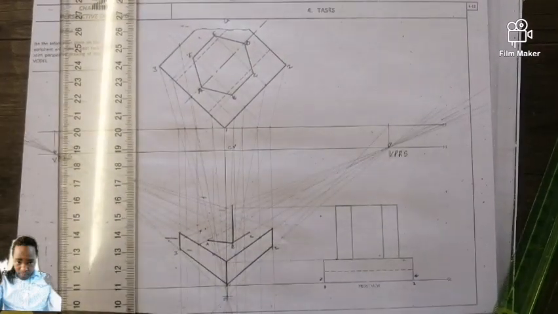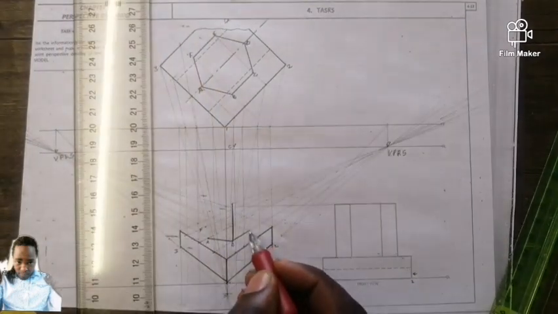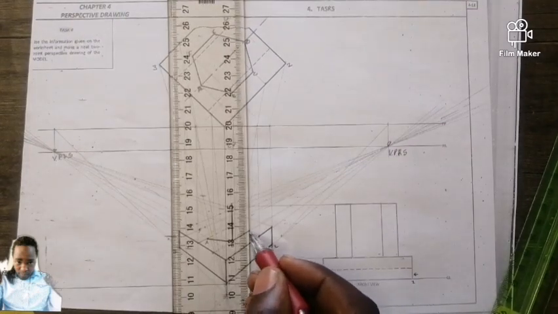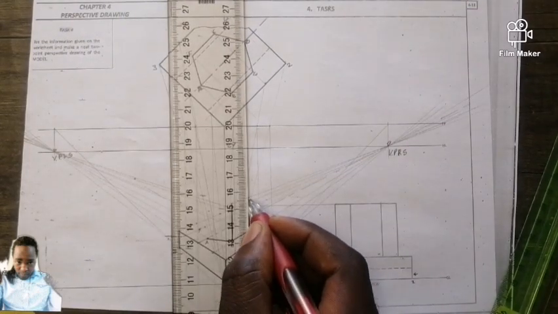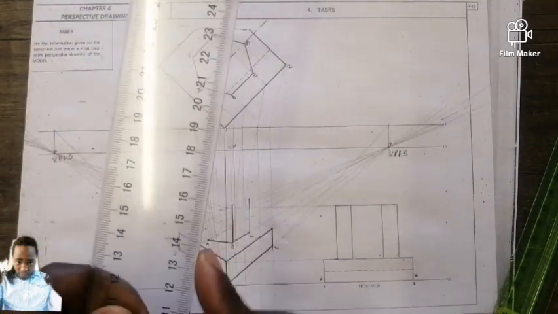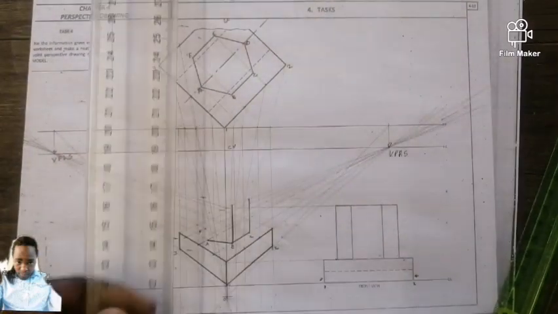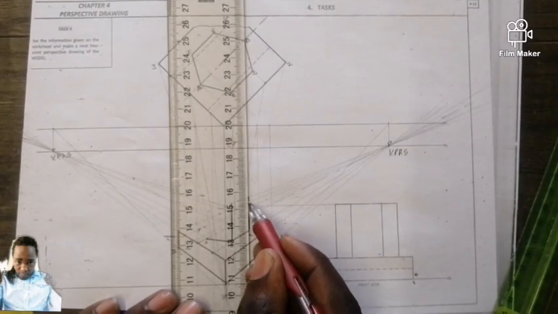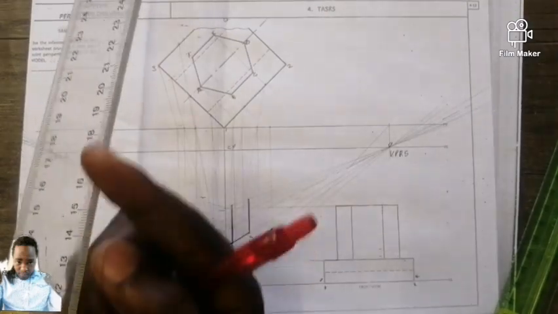You understand? But at the end of the day, you are going to get the very same thing. So now I'm going to move from here till somewhere there, vertically up. Why is this T-square of mine not straight here?